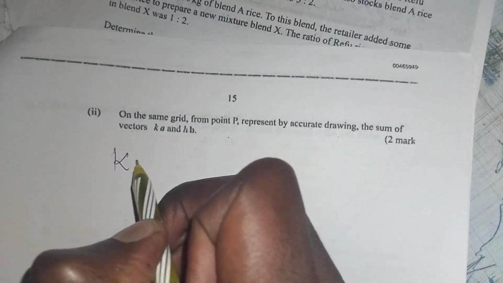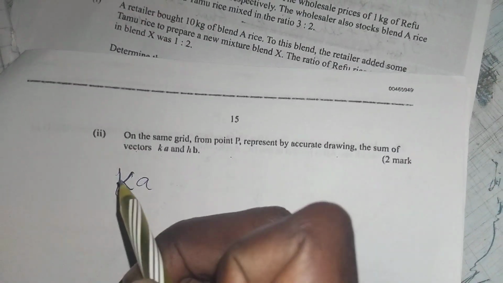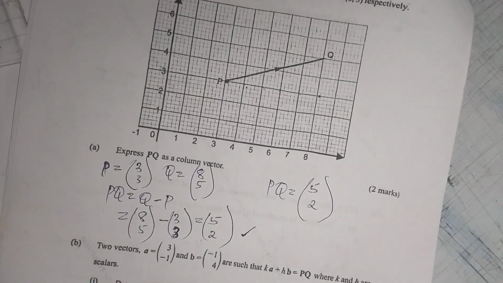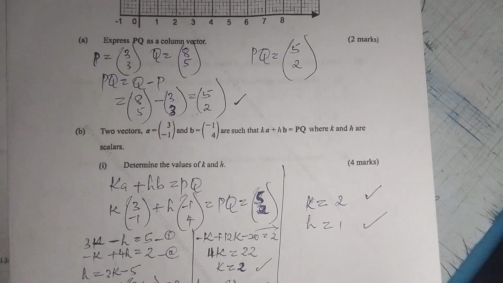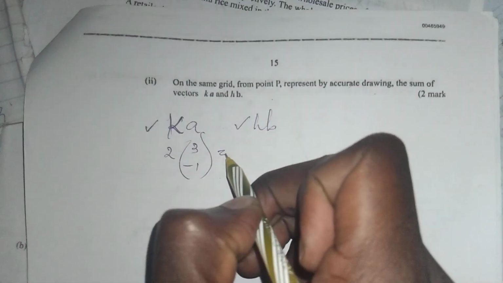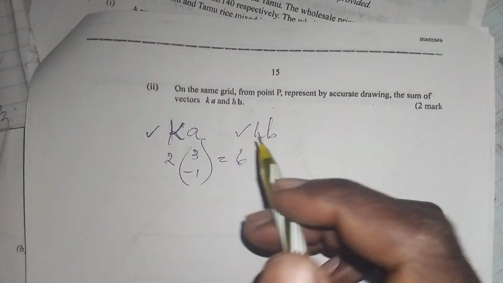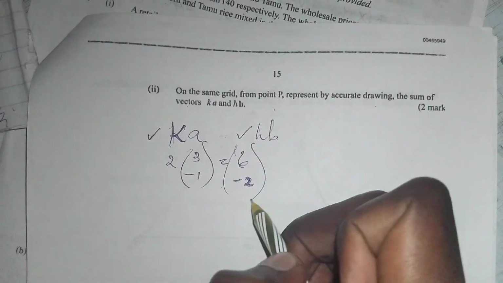So for KA, you need to find its vector, and also HB. K was 2, then we have A as (3, -1). When you open up, it will be (6, -2).